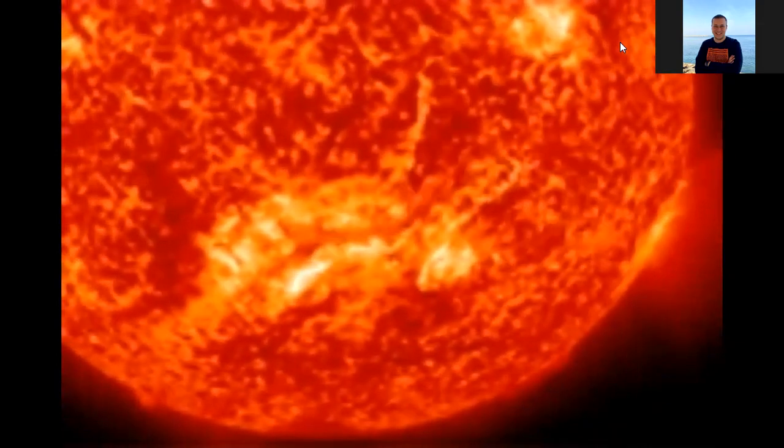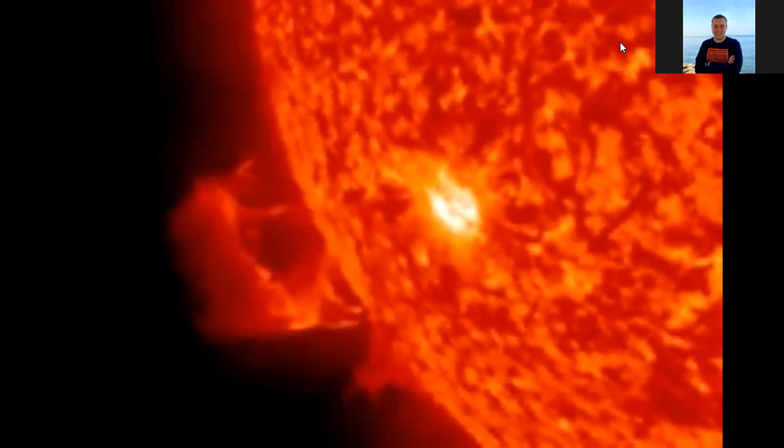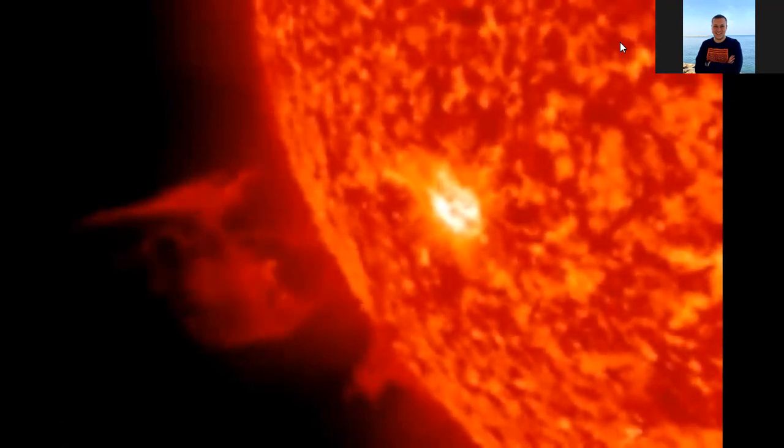The sun looks very hot, and its surface is actually moving. This movement is the result of very hot gases and other materials exploding. Temperatures on the sun's surface can reach 1.7 million degrees Celsius.